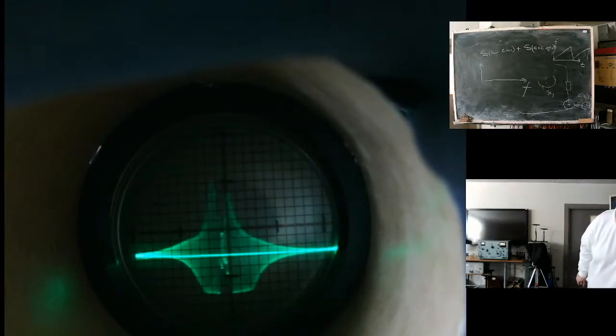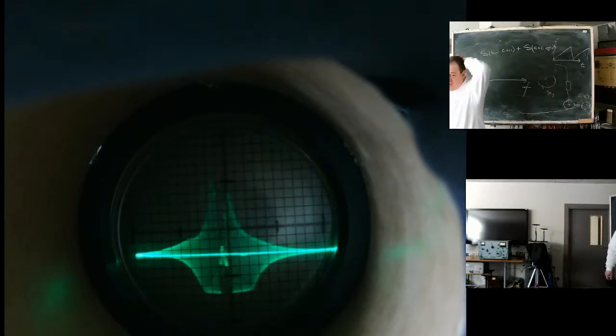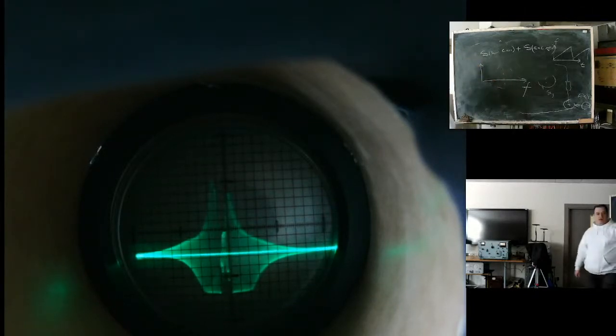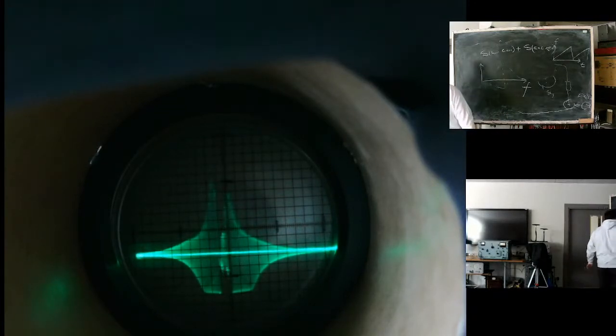Yeah, we see the interference product as a function of frequency. We have a drop at the DC regime. It's because of the system frequency chart.